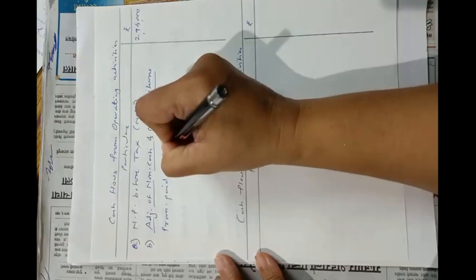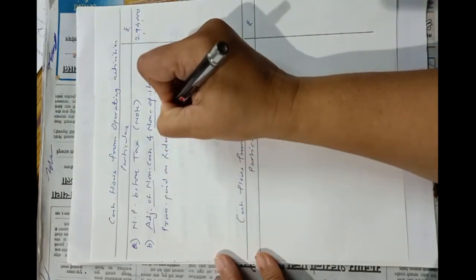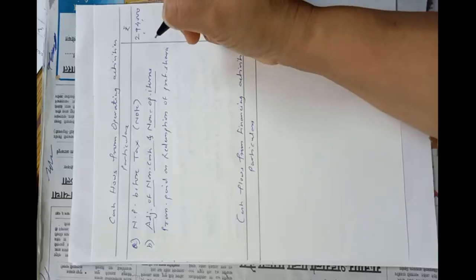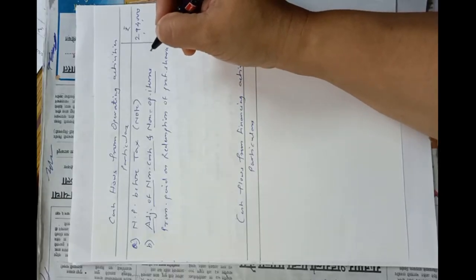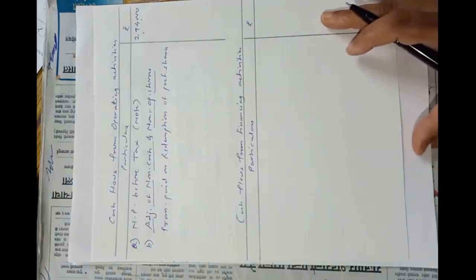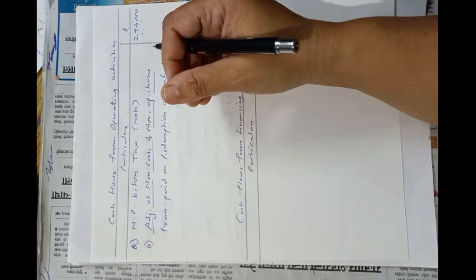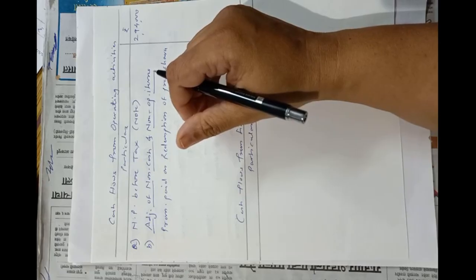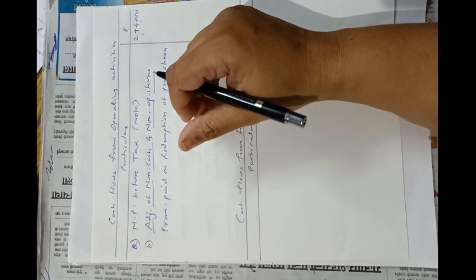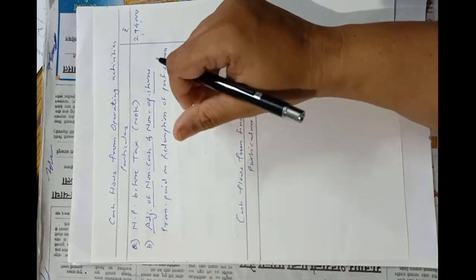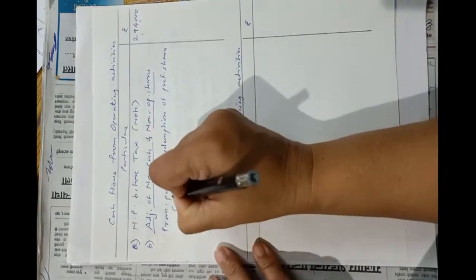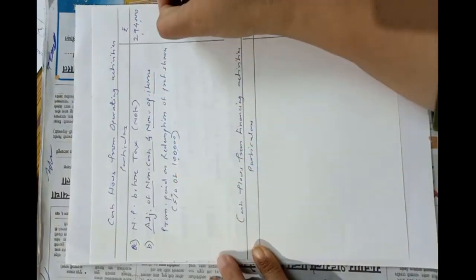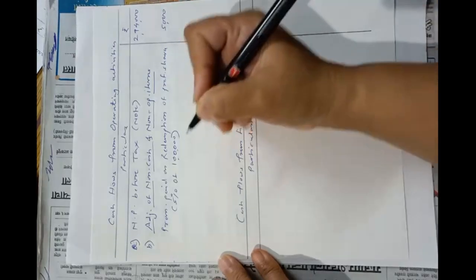redemption of preference shares. Premium paid on redemption of preference shares. See the first point of additional information. They told us that preference shares were redeemed on 1st April 2015 at a premium of 5%. Okay, so see the preference share capital redeemed was rupees 1 lakh. So 5% of 1 lakh will be the premium. 5% of 1 lakh will be 5,000 rupees. This is the first point.